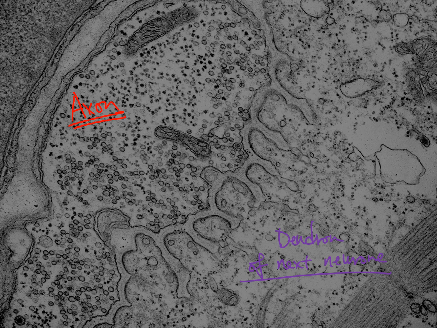Because in the axon, you can clearly see the mitochondria, and you can also clearly see the synaptic vesicles.